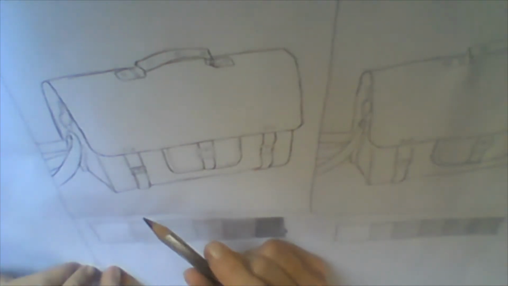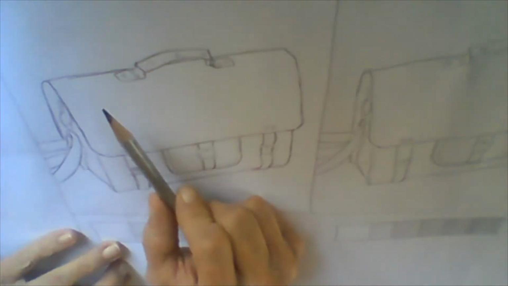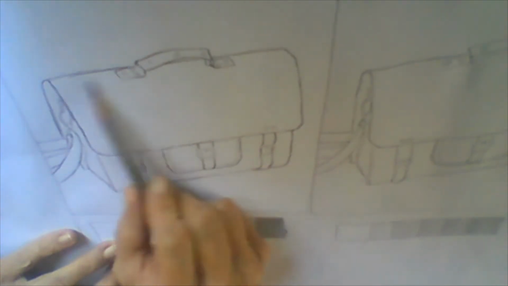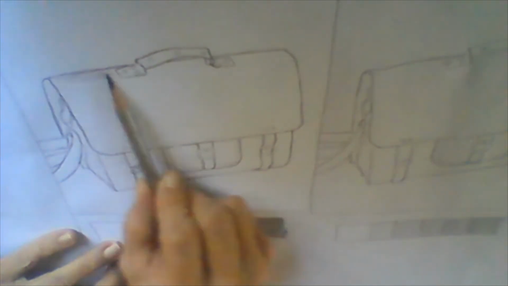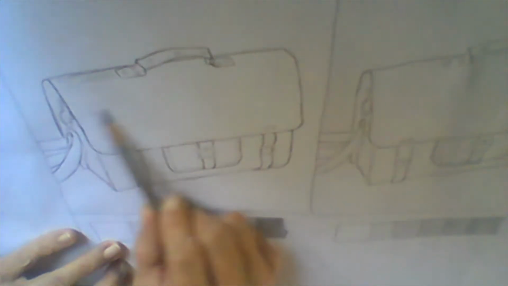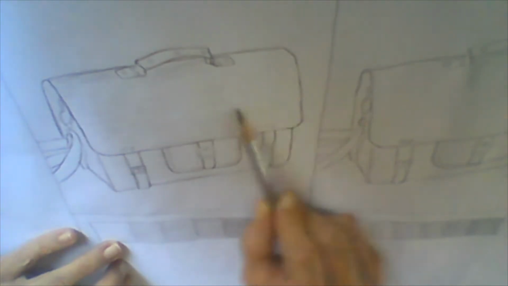Right, now with high contrast, I will first lay down a general mid-tone, except for where the highlights are. So I'm just quickly blocking in a general mid-tone, except for where there are highlights.